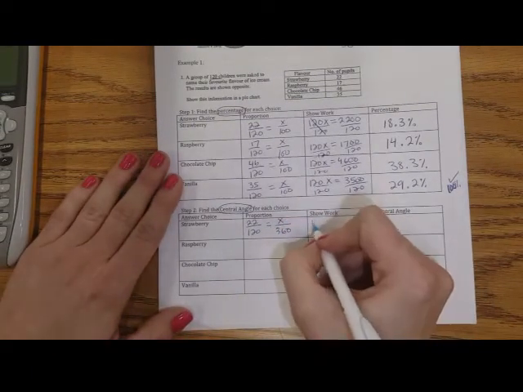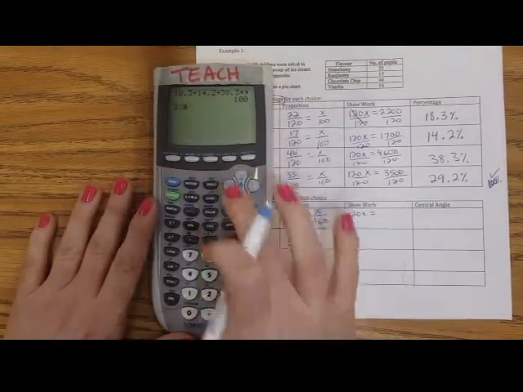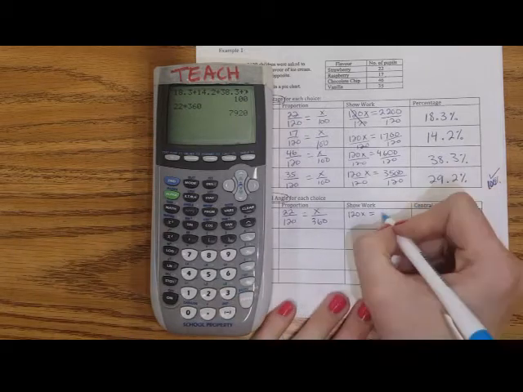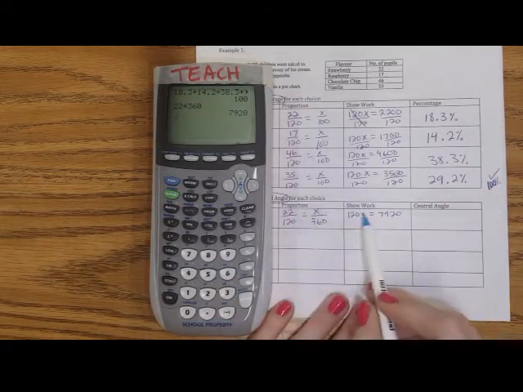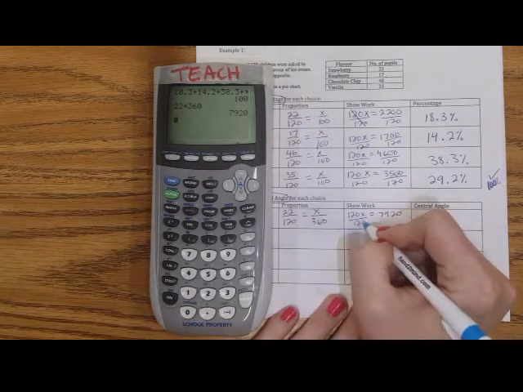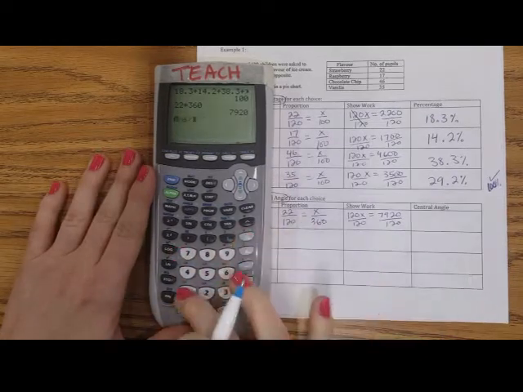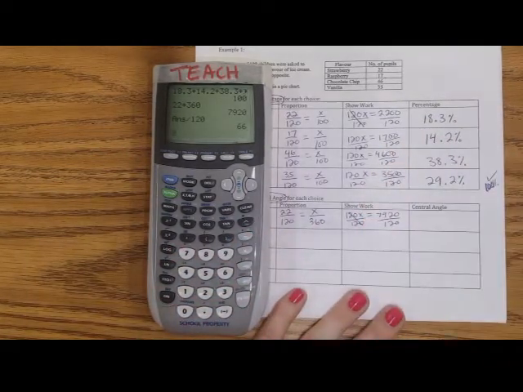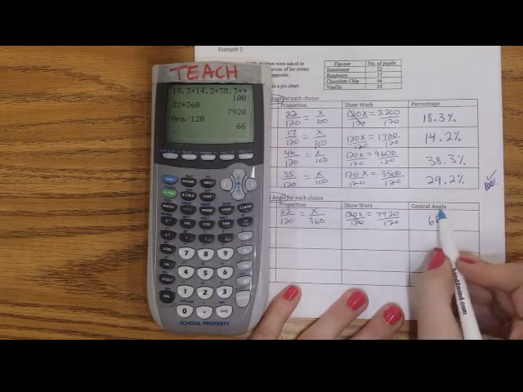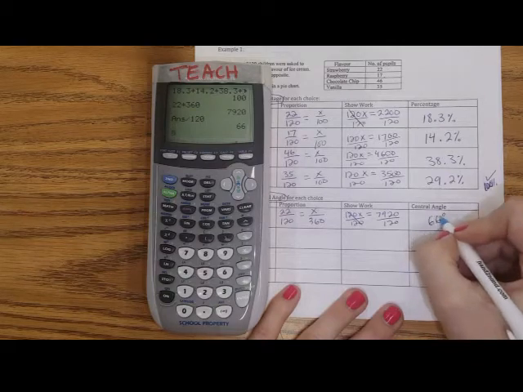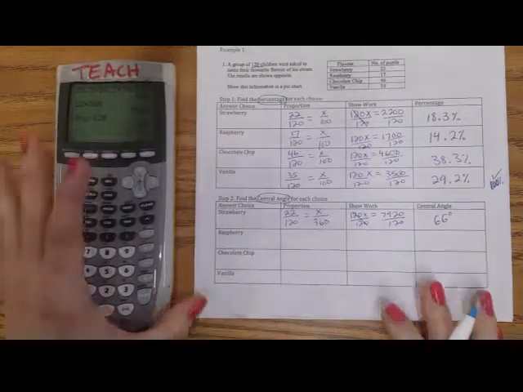So I'm still going to do cross multiplication. 22 times 360. So I cross multiplied, and now I'm going to get the x by itself by dividing each side by 120. So x equals 66, and remember we just found the angle, so that's degrees. So that would be less than a right angle. It would be less than 90 degrees. I'll do one more with you.